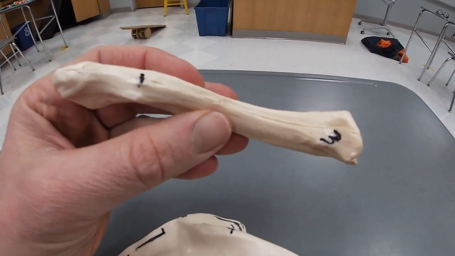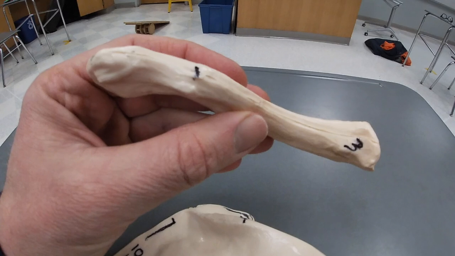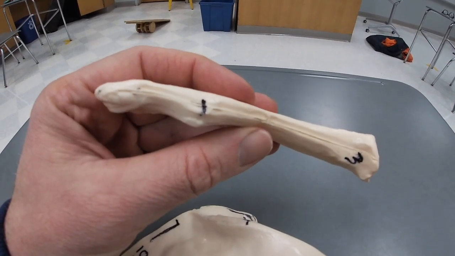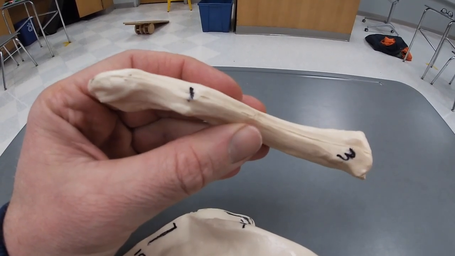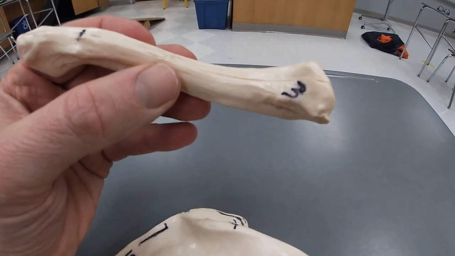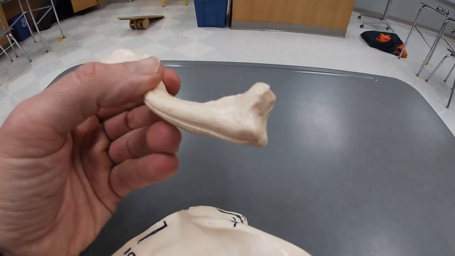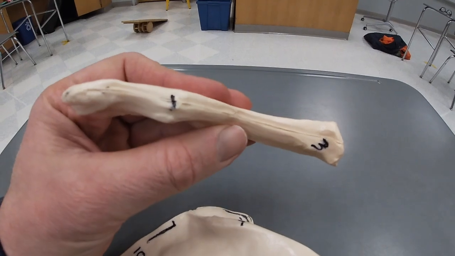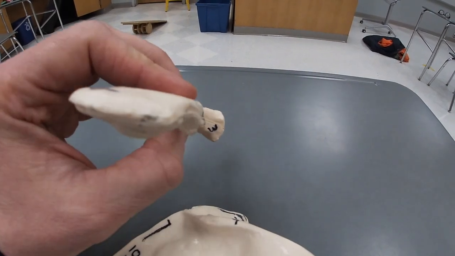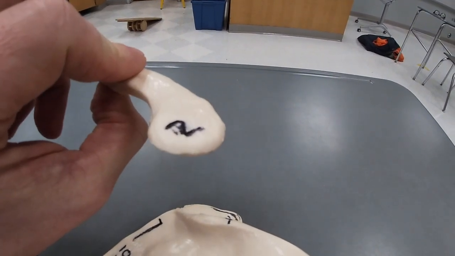Then we have a little tubercle there, a little bony protrusion, number 1. That's the conoid tubercle. So the sternal end is basically a round end. Conoid tubercle, and then number 2 is the acromion end.